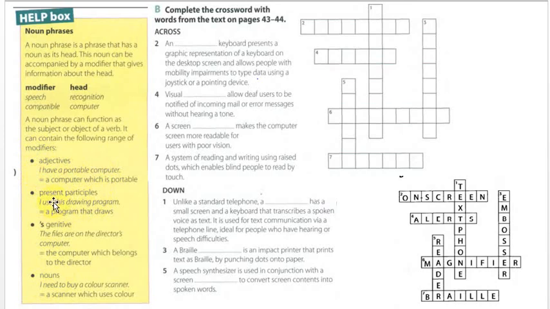In present participle, computer is the head and portable is modifier. Present participle: I use this drawing program. Drawing, a program that draws. Drawing is modifier and program is head.